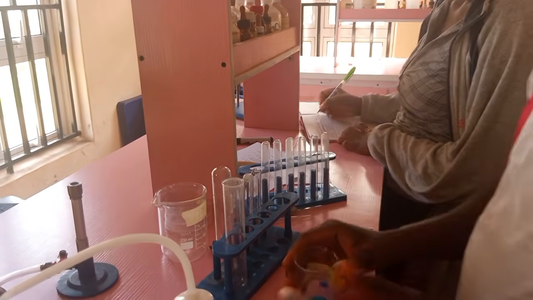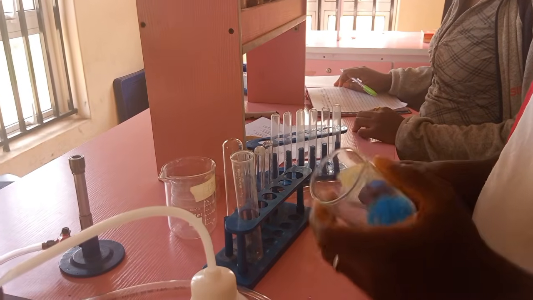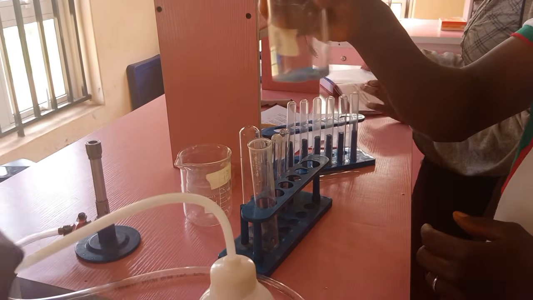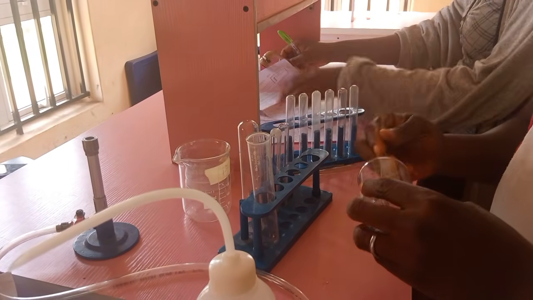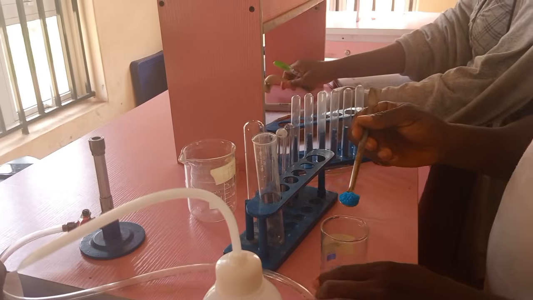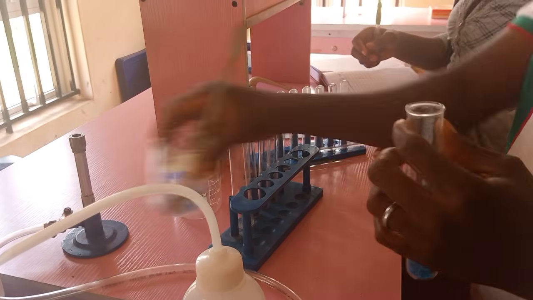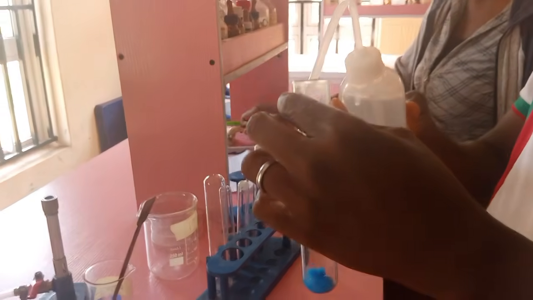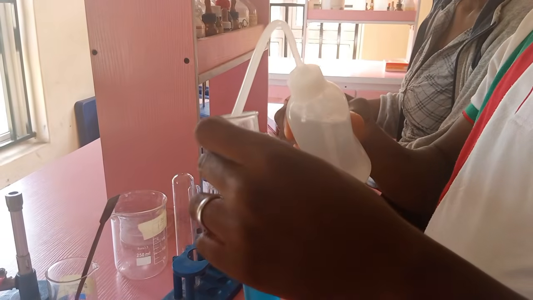Okay, let's start. The first test we are going to carry out is to dissolve this in some volume of distilled water. So I'm going to take a spatula full and dissolve it here. Then I'll add distilled water. Remember, when doing all of this, you have to be reporting what is happening. You have to report it.